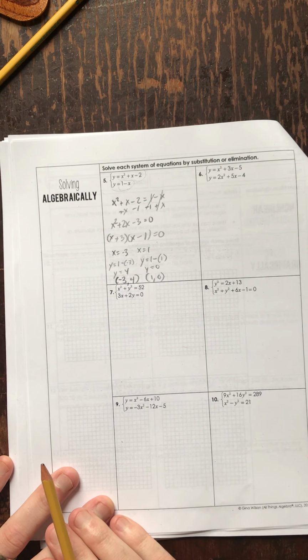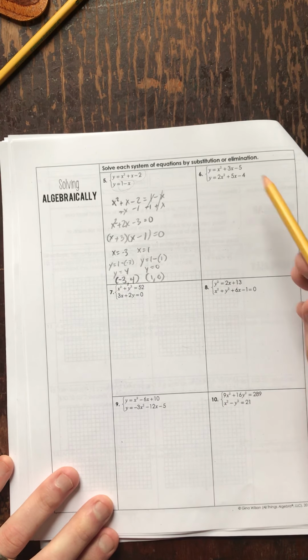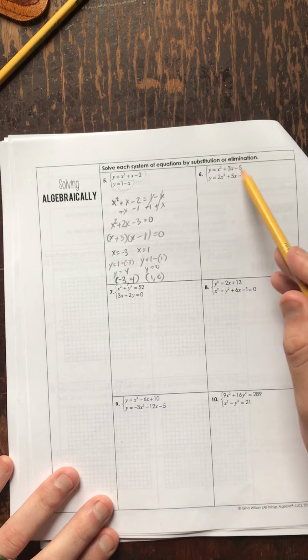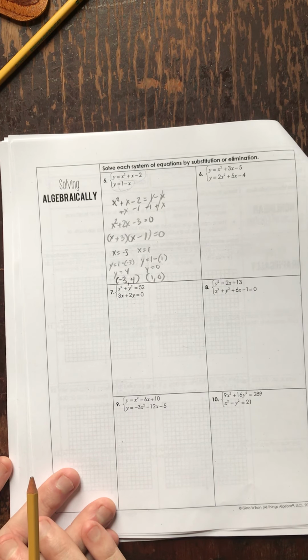Right? So number 6 would be pretty similar, so we're going to skip that one. You're just going to set them equal to each other, and then you would go ahead and set it equal to 0 and factor.